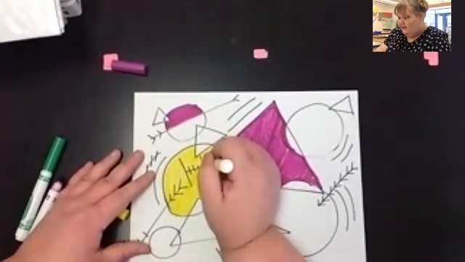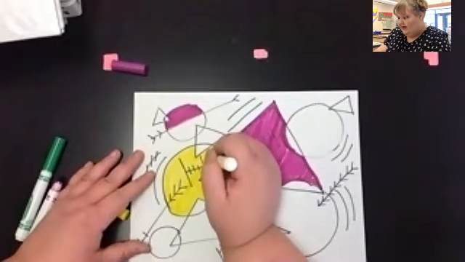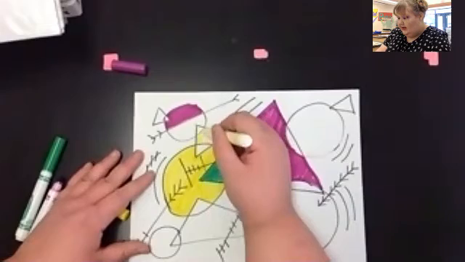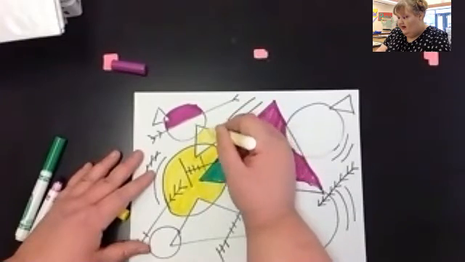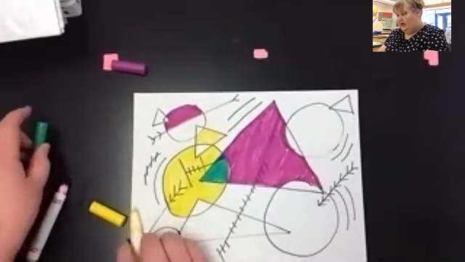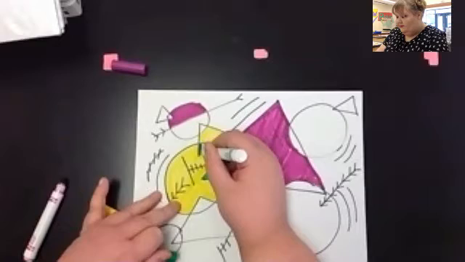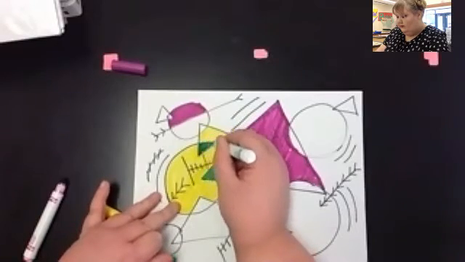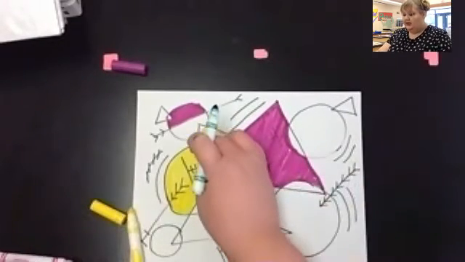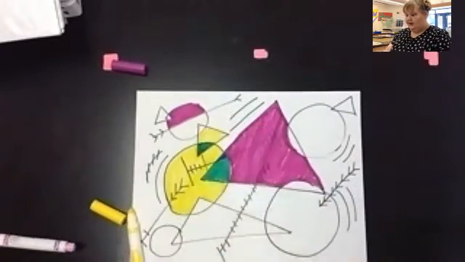Now, if I'm very far away from one color, so if I have yellow here, I can still use yellow over here. And I could still use green here, because we're just trying to use a different color right next to each other.